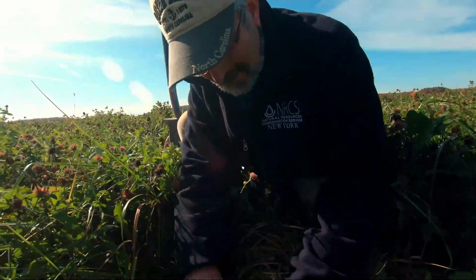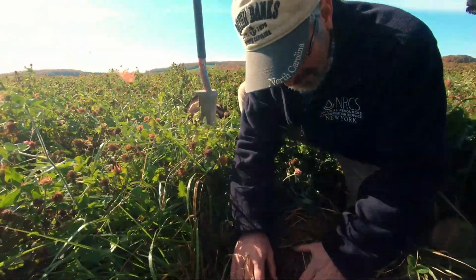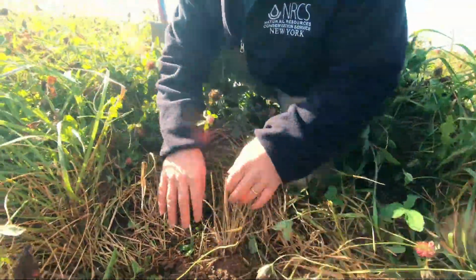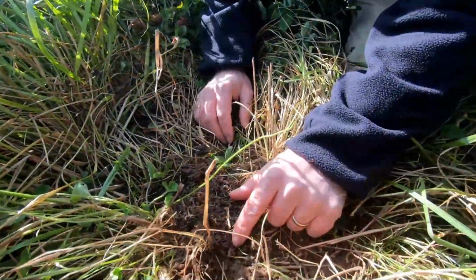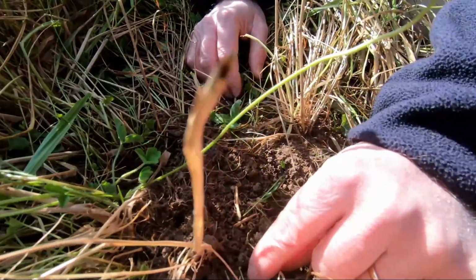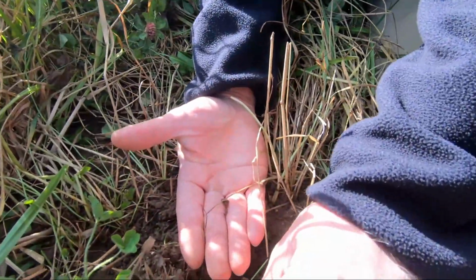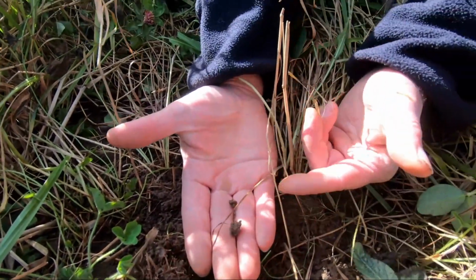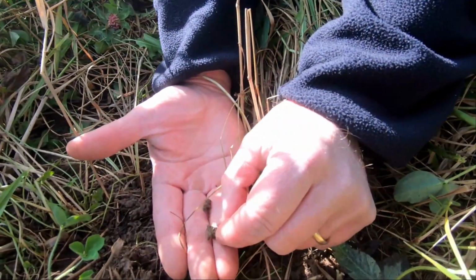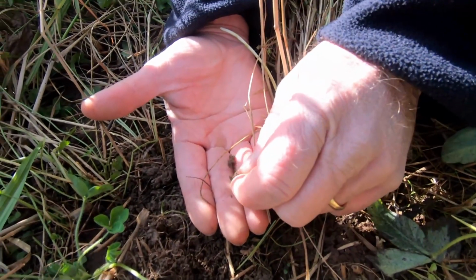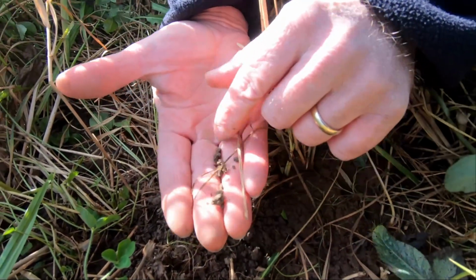Let's take a look and see. All right. Well, we've peeled back some of the grasses and legumes here, and we can see these little structures. This is like a macro aggregate, we would say. It's sand, silt, and clay held together by the glues from the microbes.